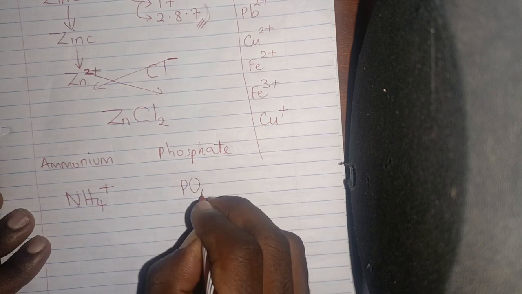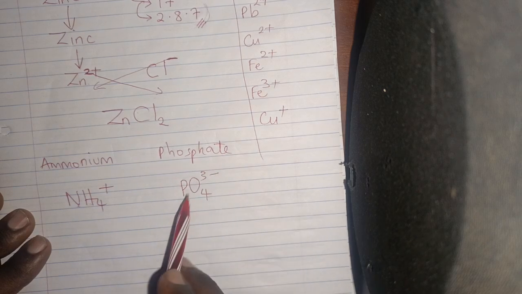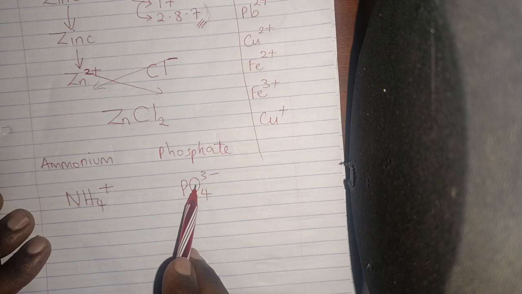Phosphate, look at that. A group of atoms, phosphorus and oxygen, that are actually existing and reacting as a unit, and they have a net charge.